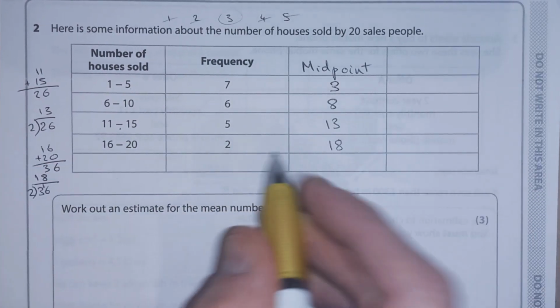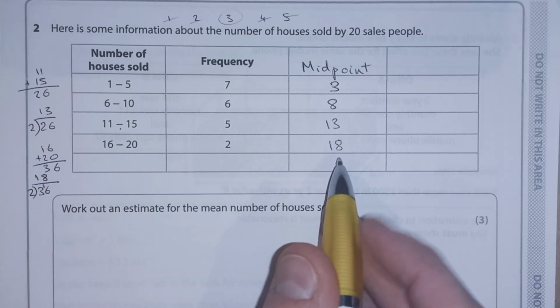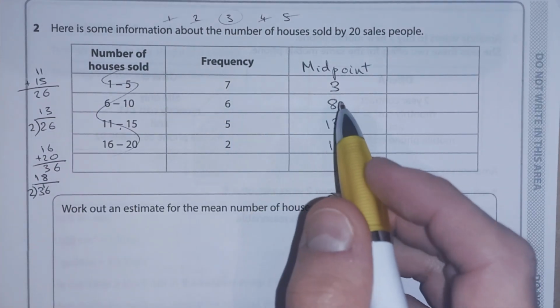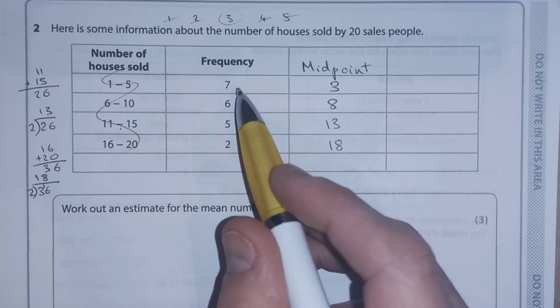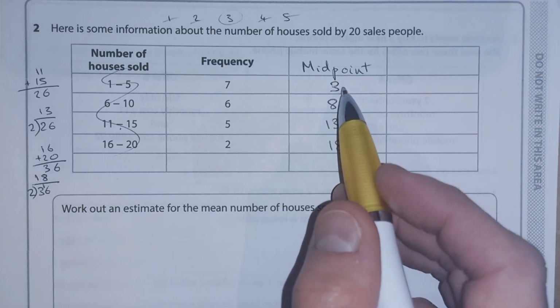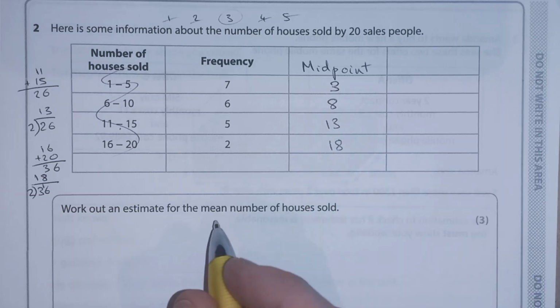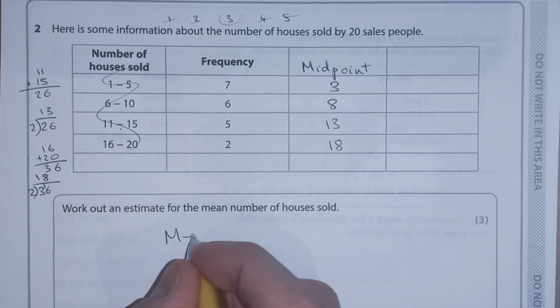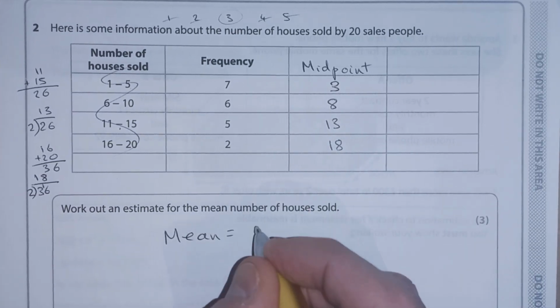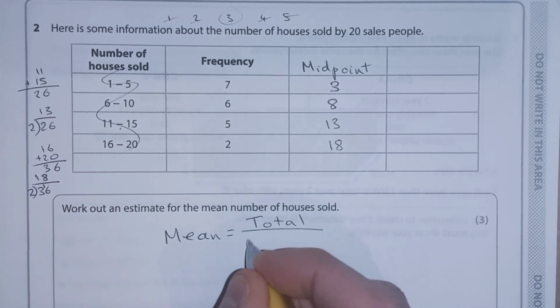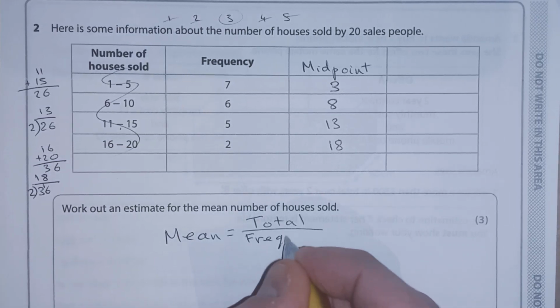Okay, so now we've got our midpoints. This is the estimating bit. So we don't need these ranges anymore. So what we're saying with these is that there were 7 salesmen that sold 3 houses, 6 that sold 8, 5 that sold 13, and so on. When we're trying to work out the mean, we need to work out the total and divide it by the frequency.